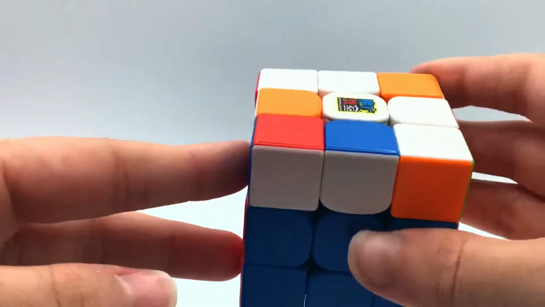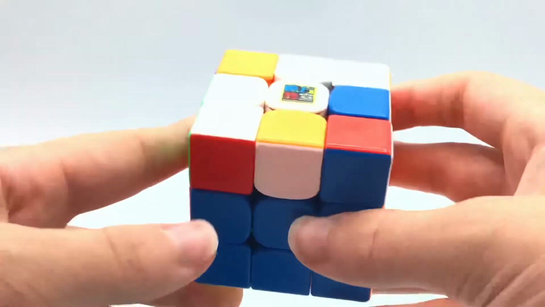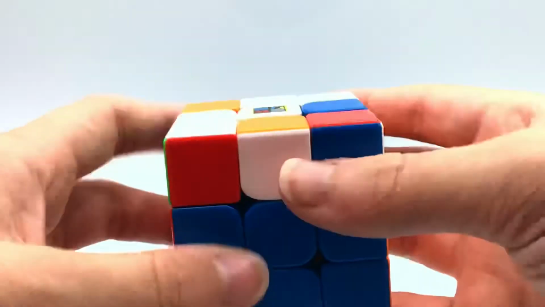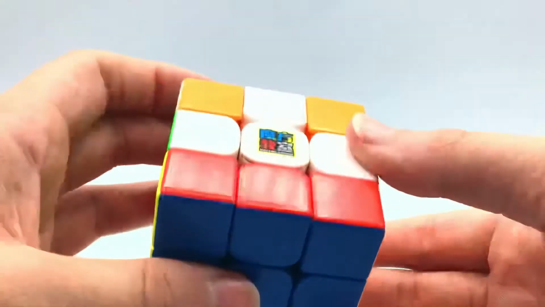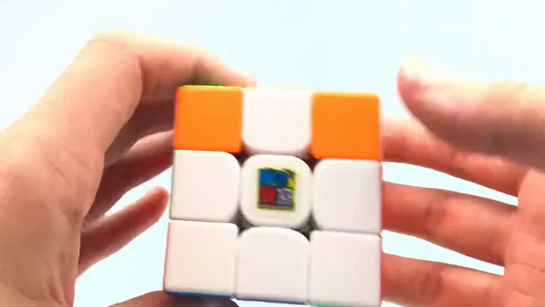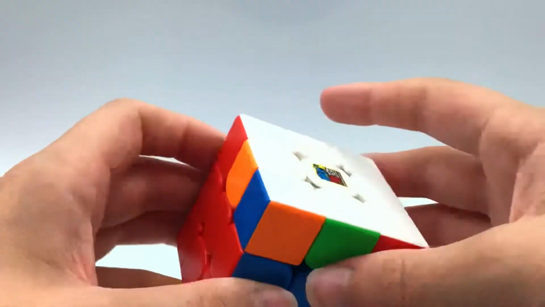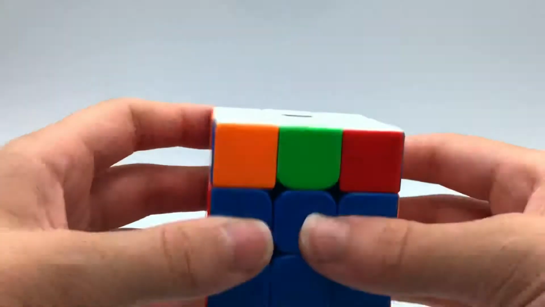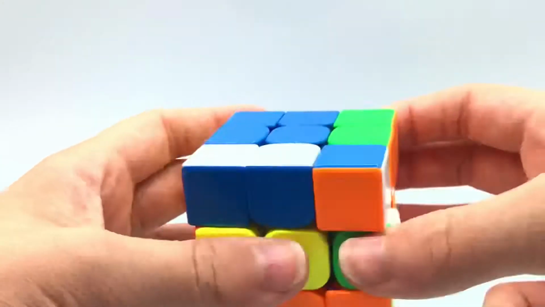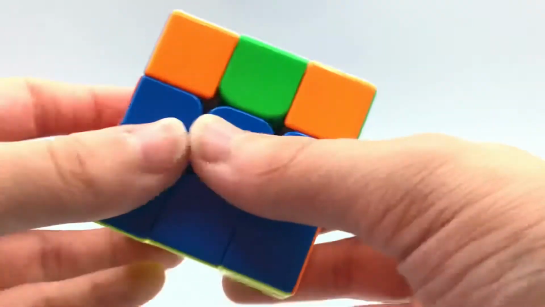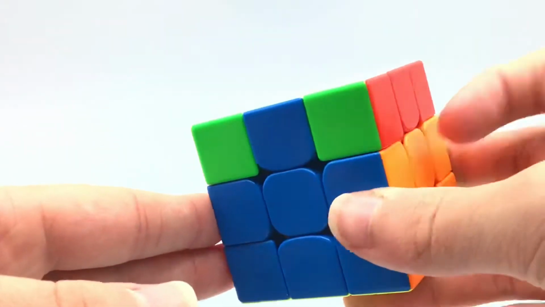And so now on to the last layer. As you may know, I use 2-look for last layer, so that's what I'll be doing in this tutorial. So I have the L case right here, so I'll just do the regular case to create a cross, and then I have this OLL case. And now I have these two highlight pairs right here, so I can do this. I don't really have any tricks for the last layer because all you have to do is move the layer accordingly so you don't have to rotate.